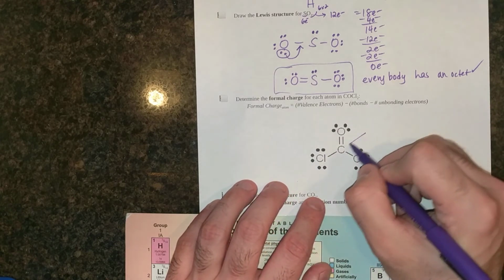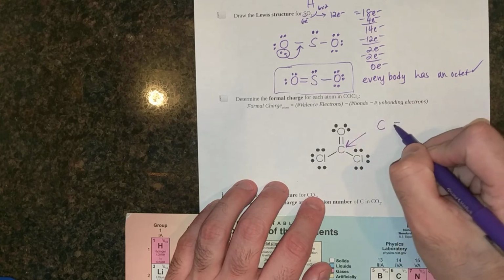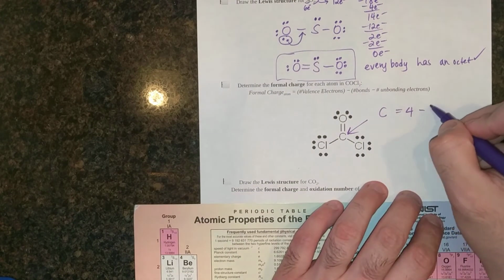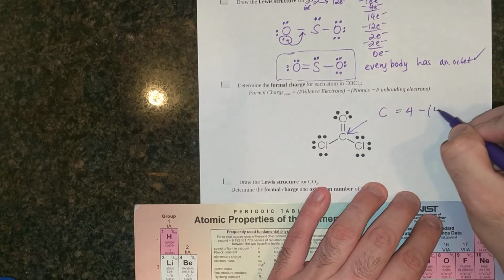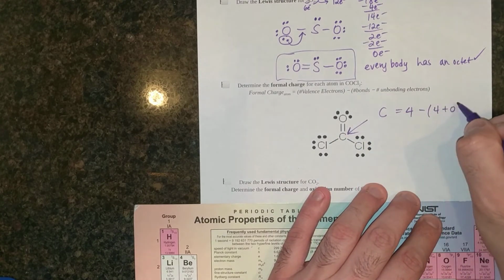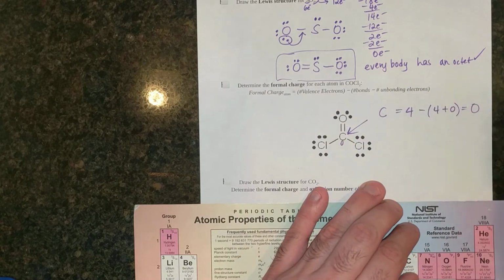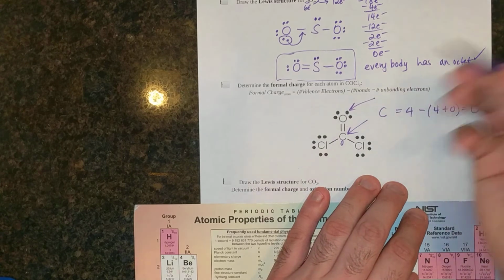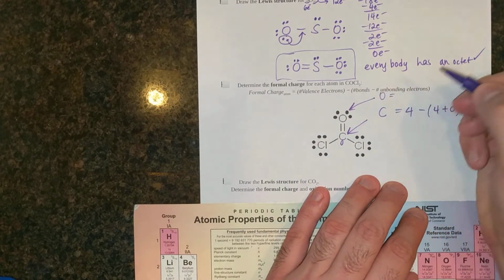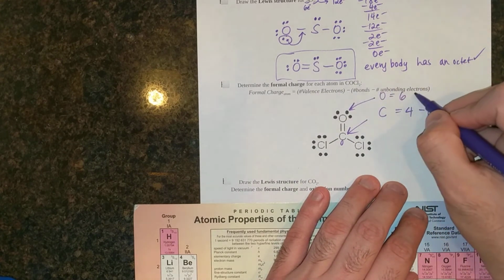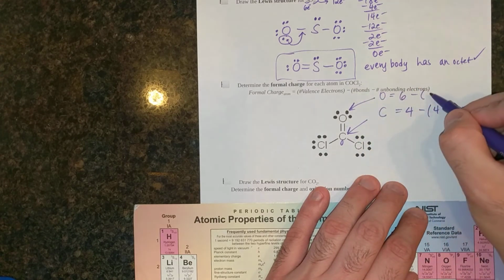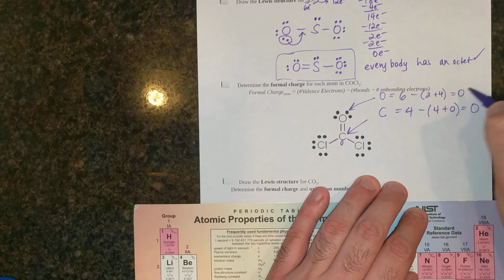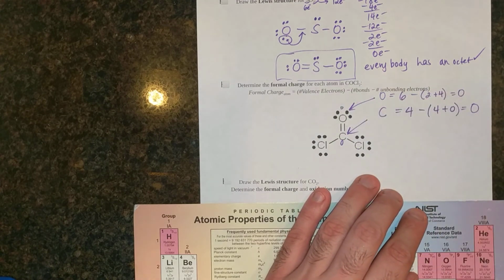So let me do carbon first. Carbon has 4 valence electrons, and that I could use from the periodic table. Minus 1, 2, 3, 4 bonds and no unbonded electrons. So it's got a 0 formal charge. Let me do this oxygen. Oxygen has 6 valence electrons minus 2 bonds minus 1, 2, 3, 4 unbonded electrons. This also has a 0 formal charge.